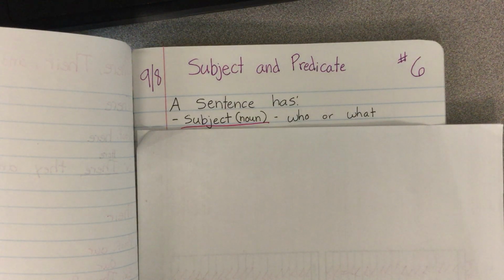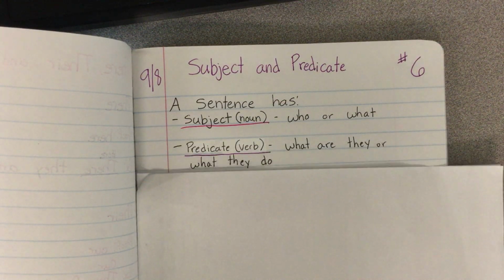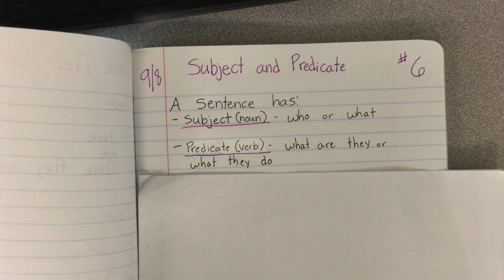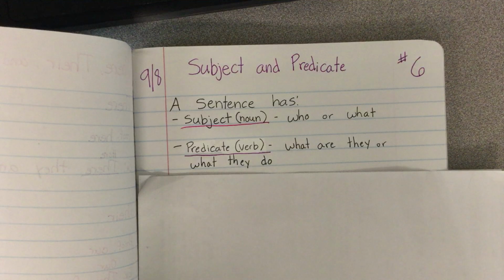Every sentence has 2 things, a subject and a predicate. Predicate is a verb or has to do with the verb. So it's what are they or what they do. So now, even though a noun or a verb is just one word, a subject can be more than one word. Just as a predicate can be more than one word.